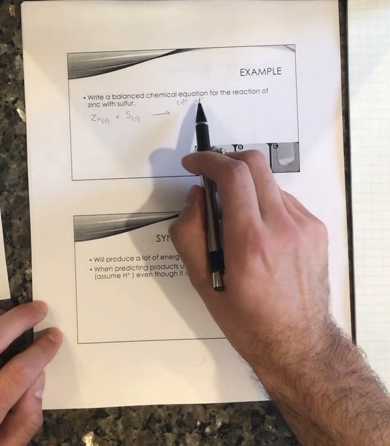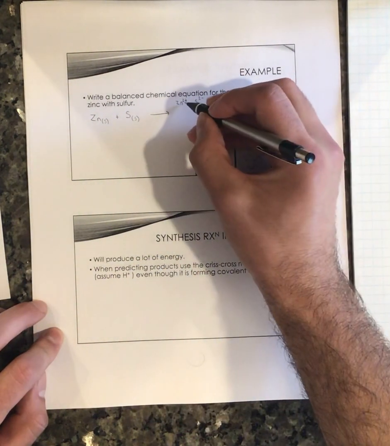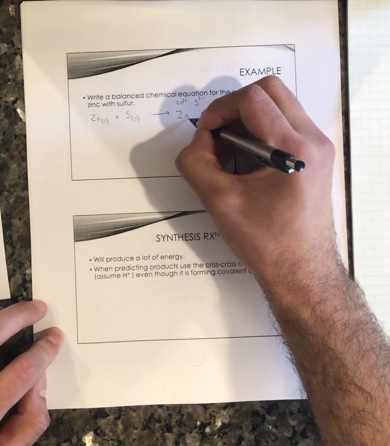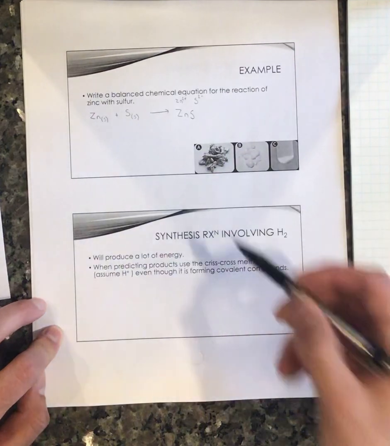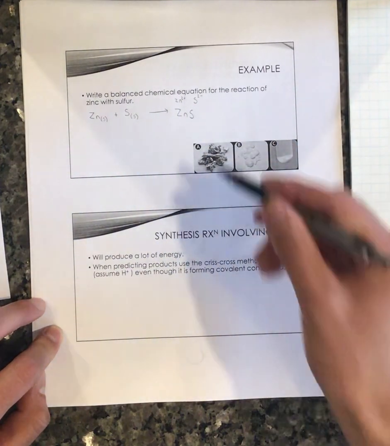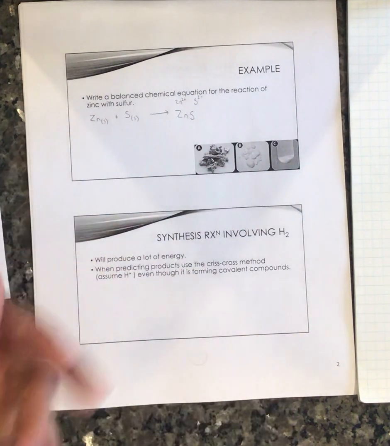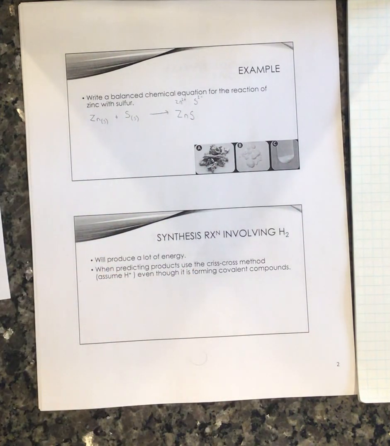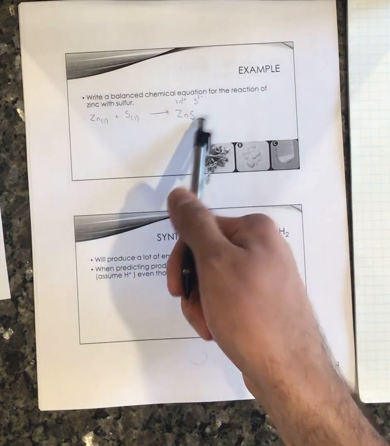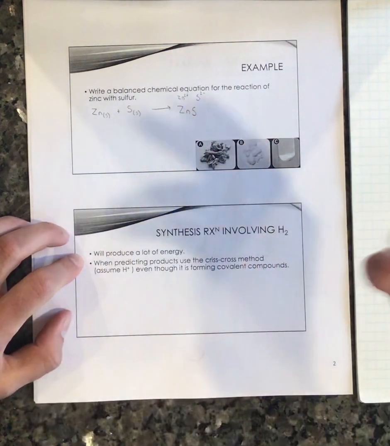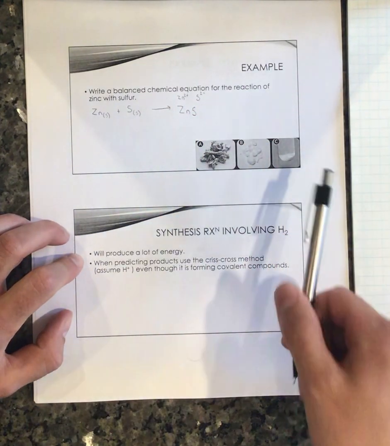Because I have a positive and I have a negative, I'm going to do my crisscross. And when I do that, the final compound will be ZnS. Once again, the 2's cancel each other out, so we're given that there. Now at this point in time, we're not too sure how to name this compound, or put the state of that compound. So once again, that's something that I would have to tell you.